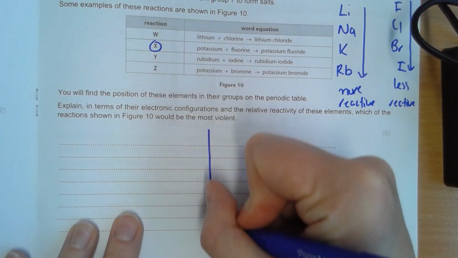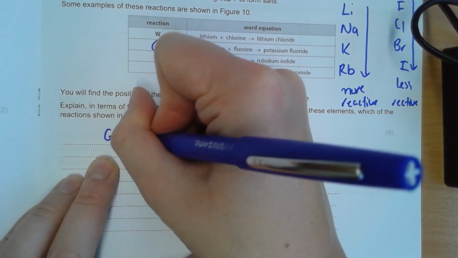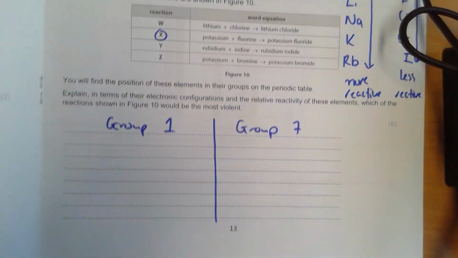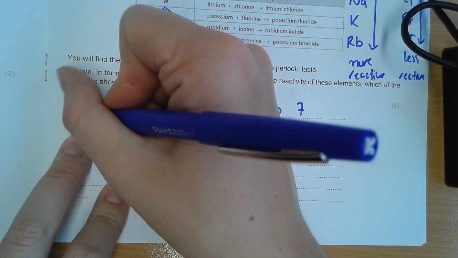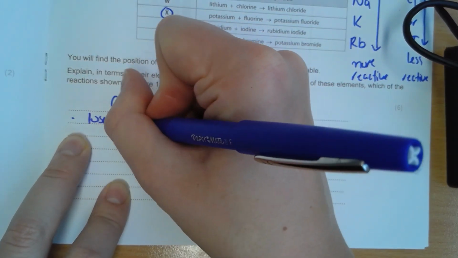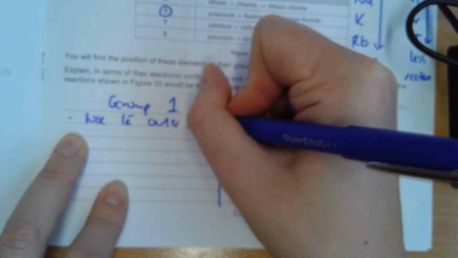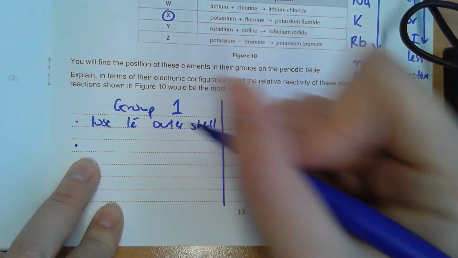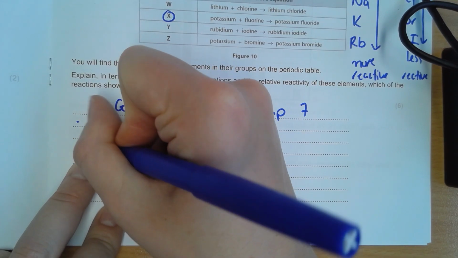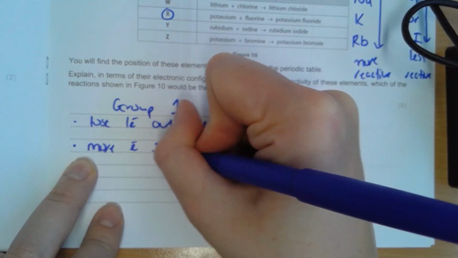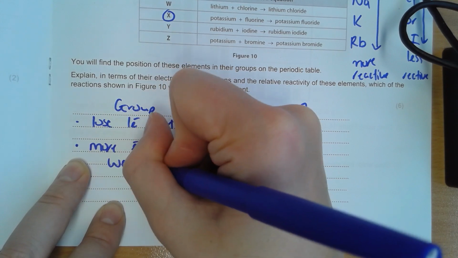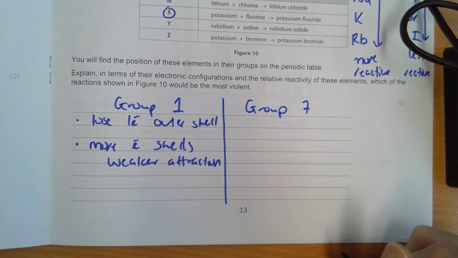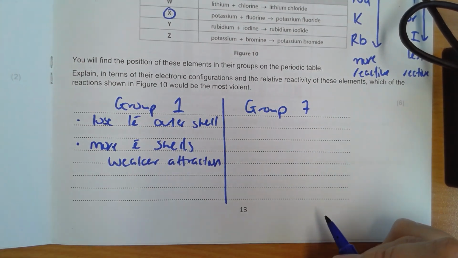So what you need to do is talk about why group 1 metals get more reactive as you go down the group. You'll have to talk about the fact that they are trying to lose an electron from their outer shell. And then you'll say that it's easier to lose an electron if they are bigger. If they've got more electron shells, you've got a weaker attraction between the nucleus and the outer shell electron, and it's easier to lose the electron.